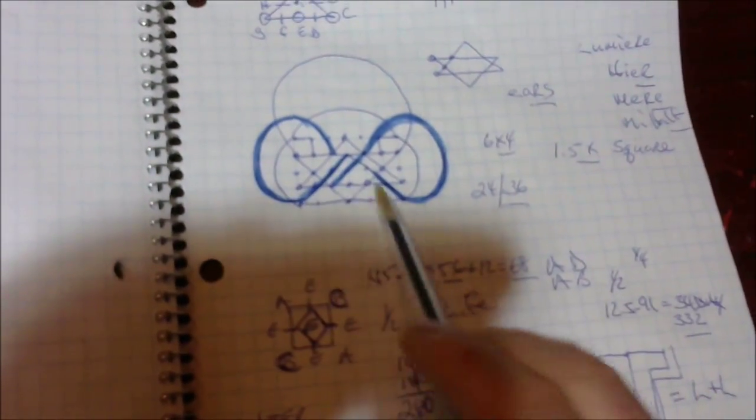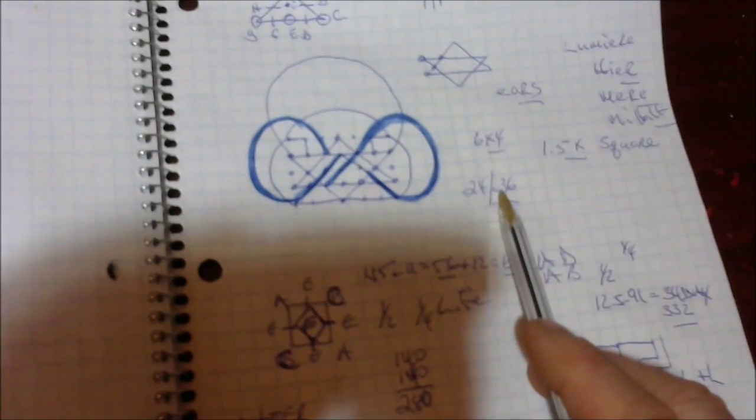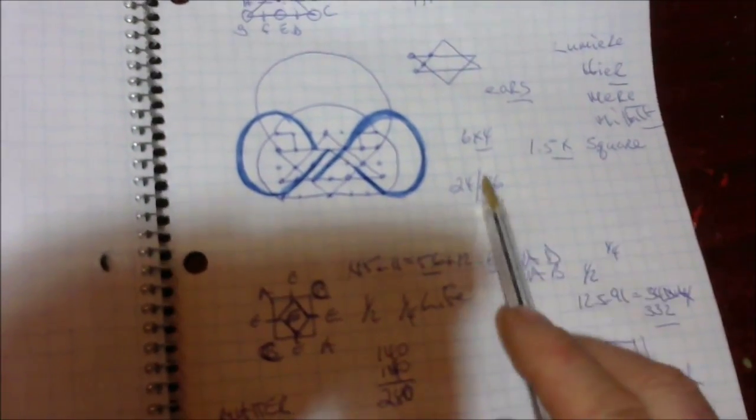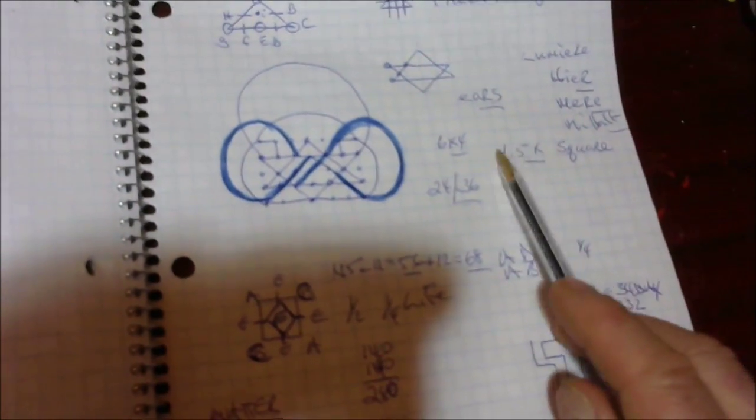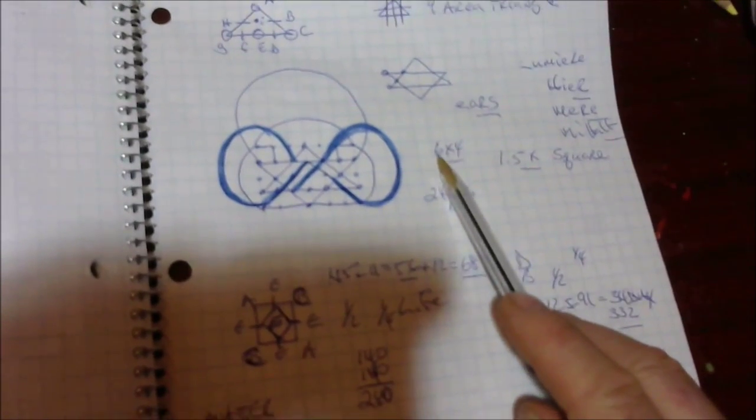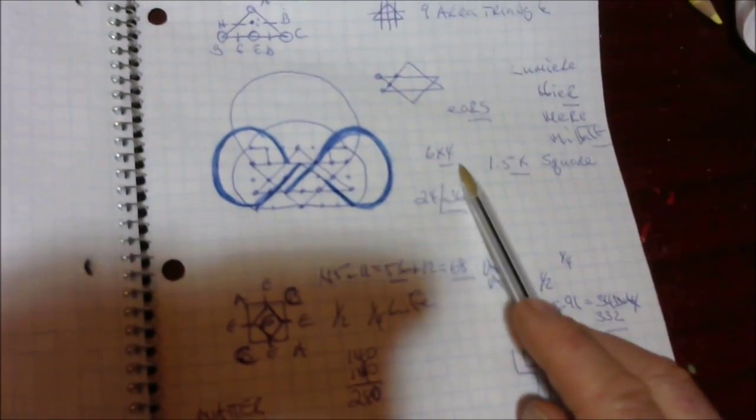24, 36. There's 24 dots inside the star. There are a total of 36 altogether. 1.5 times. The letter O of life is 15. 1 and 5 equals your 6. 4 times 1.5 is 6. 6 times 1.5 is 9. 2 times 1.5 is 3.